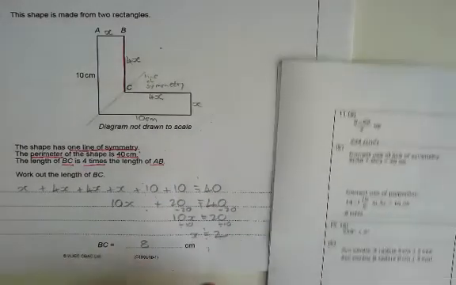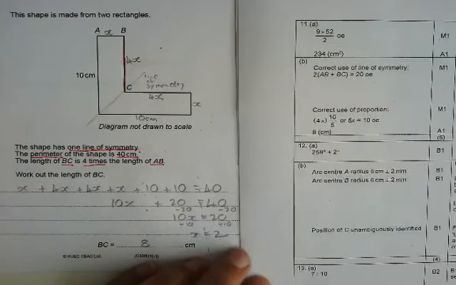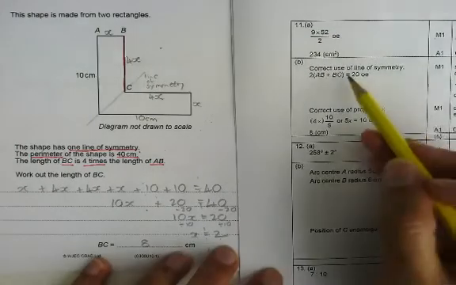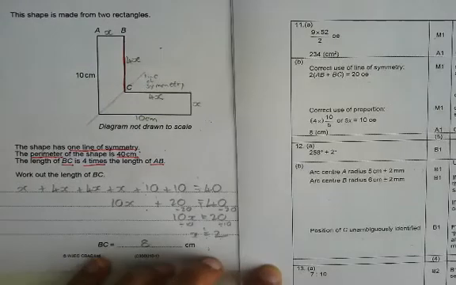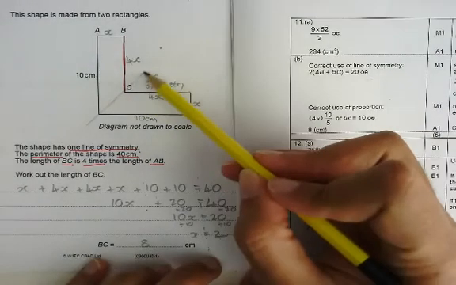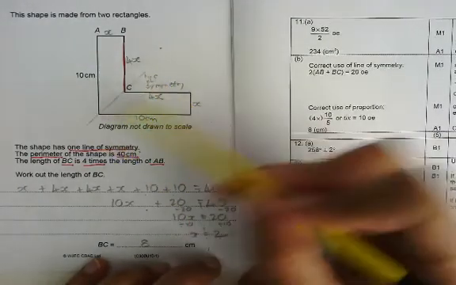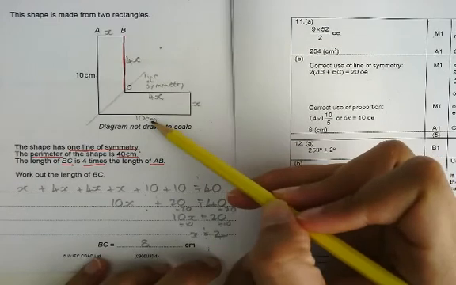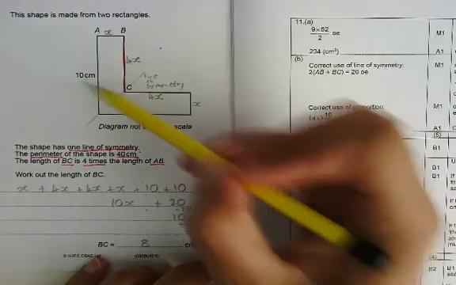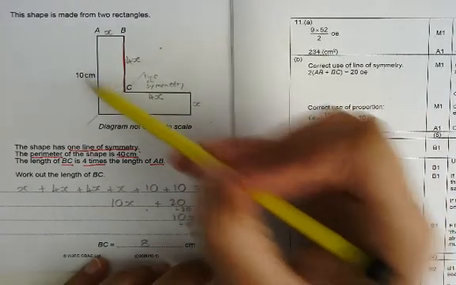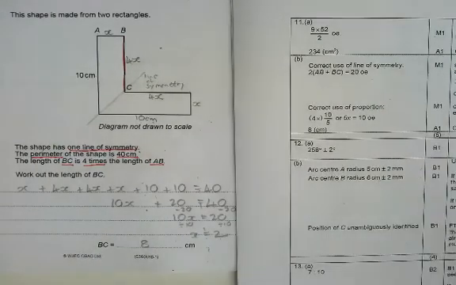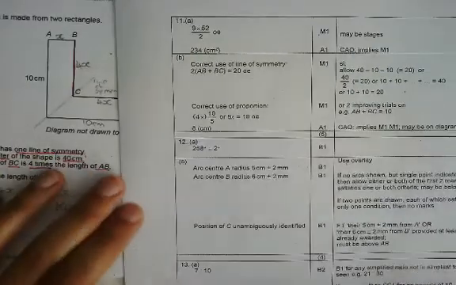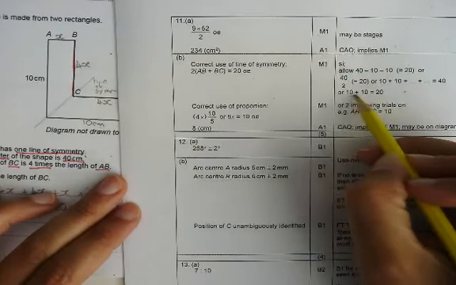Okay, right, part B. There's quite a few little marks that you can pick up here. Right, correct use of line of symmetry, M1. What that would mean is, as long as you show that line of symmetry and show that that has to be 10 centimetres, it means that these two things are going to be the same. So as long as you try and use that to solve the problem, you instantly get a mark. And you can see that in there.